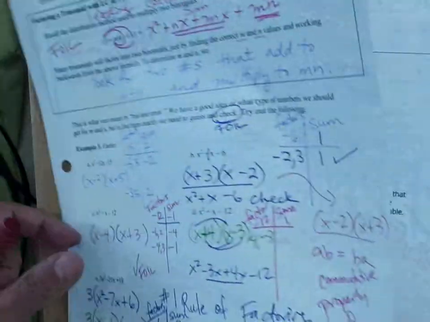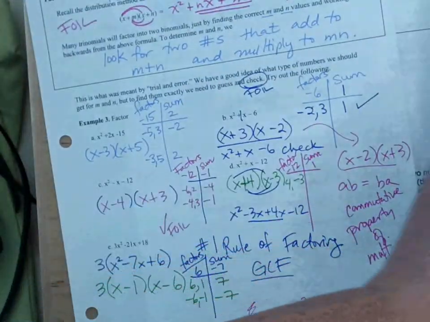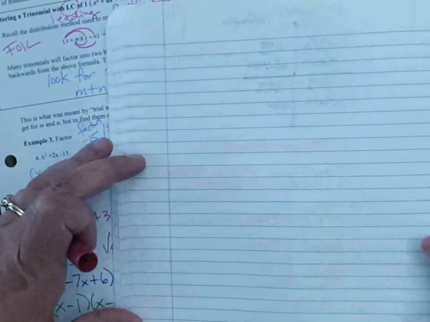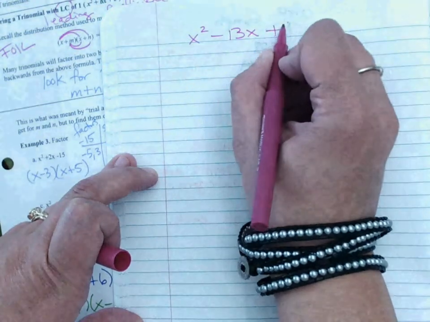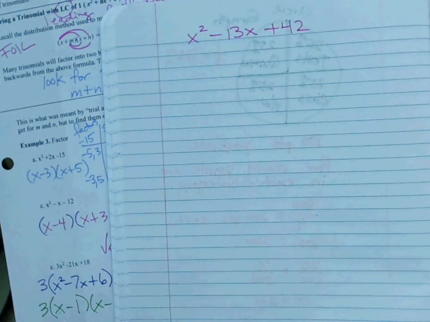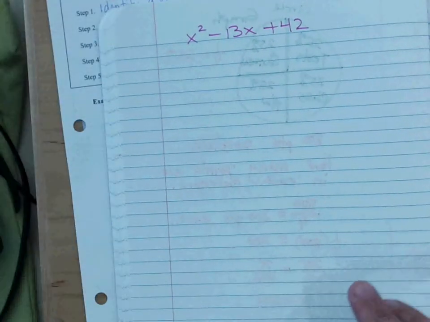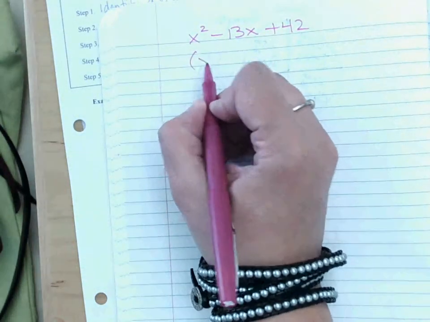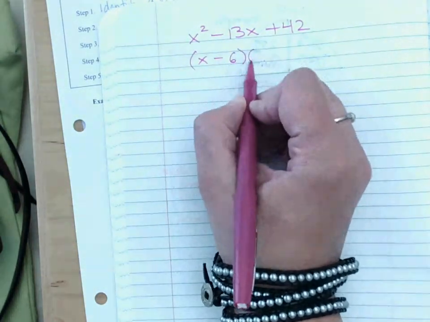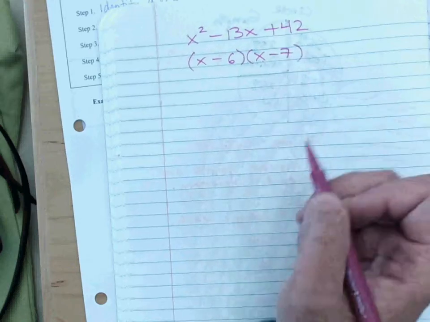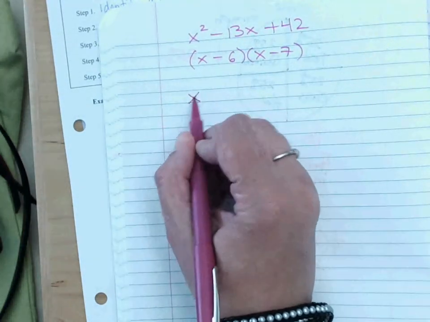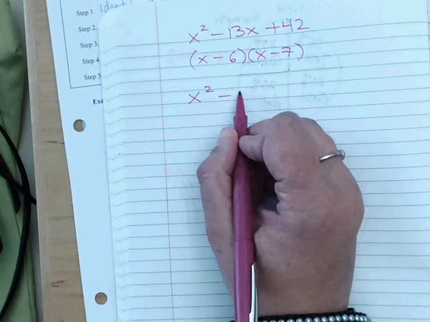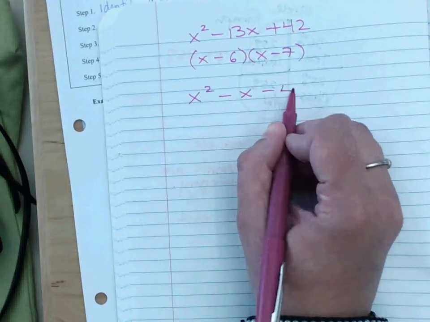Now I'm running out of space, so I'll just move this piece of paper over. How is this problem different if I say x squared minus 13x plus 42? How is that one different than the one I just did? Negative 6 times negative 7, because a negative times a negative gives us a positive. What if the problem looked like this? X squared minus x minus 42.